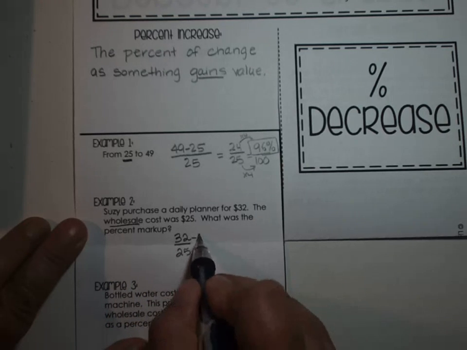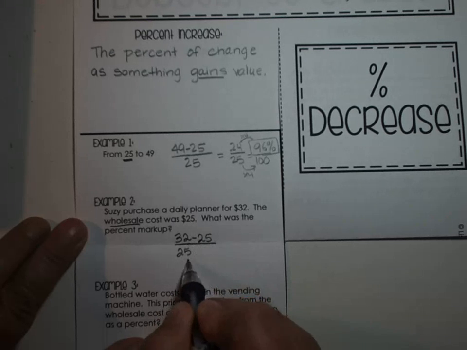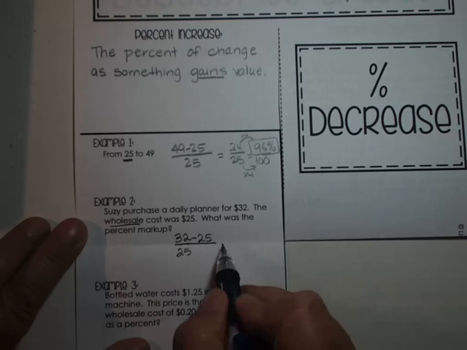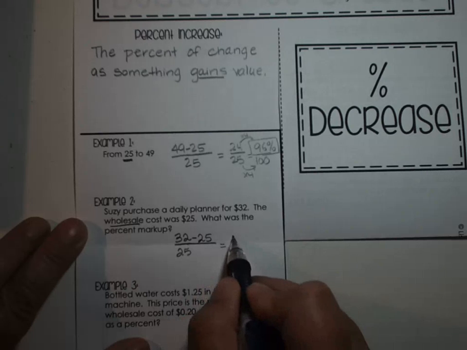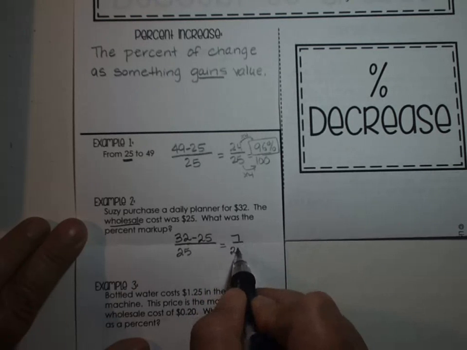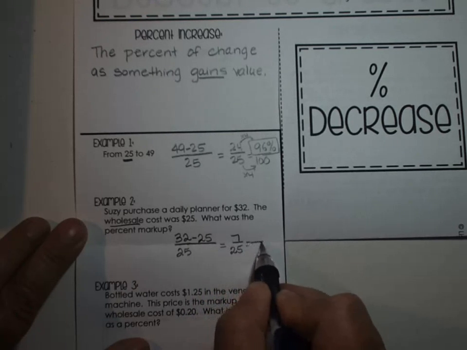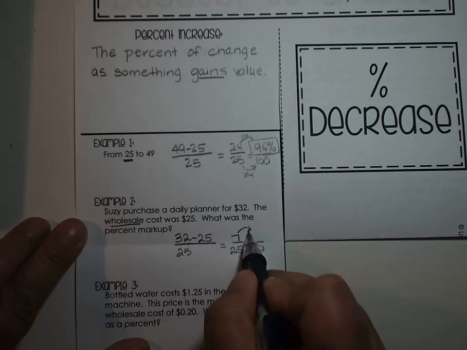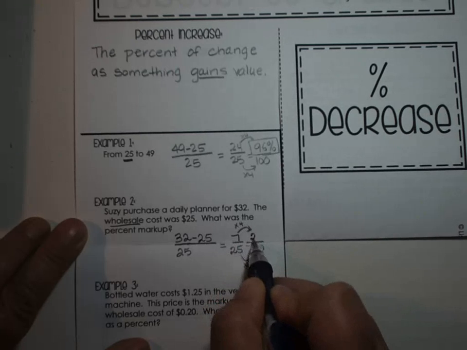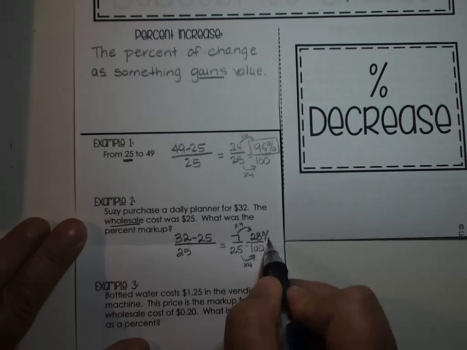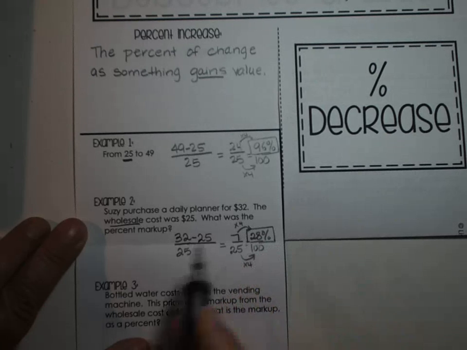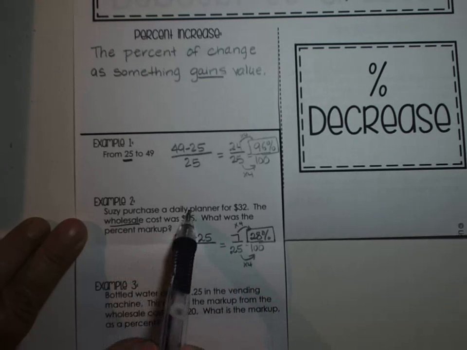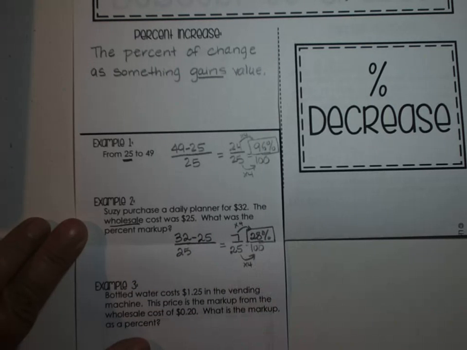So the difference is 7 over the original, which is 25. Written as a percent, that would be 4 times as big again. So that would be 28% increase. So the people who made it sold it to the store. Susie purchased it for $32. The store made 28% off the planner.